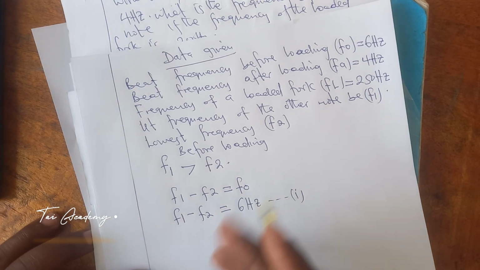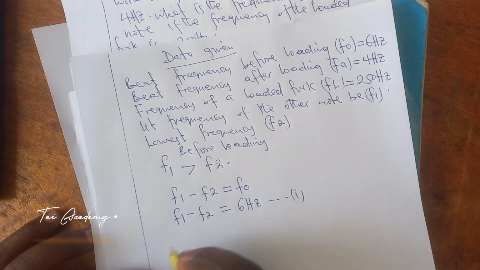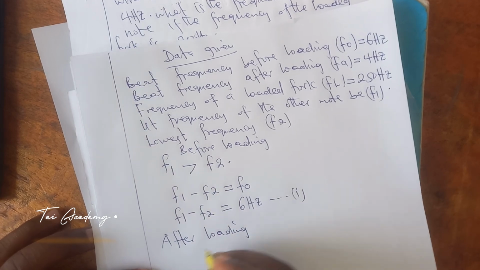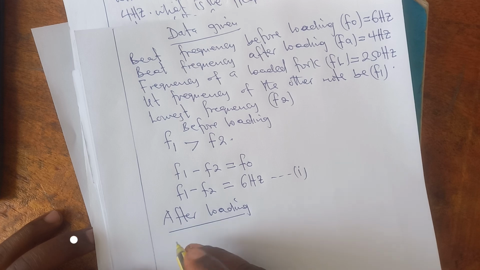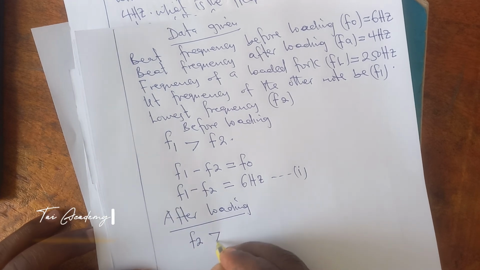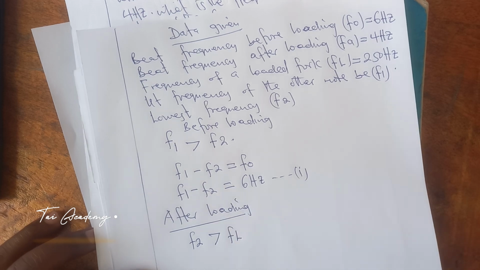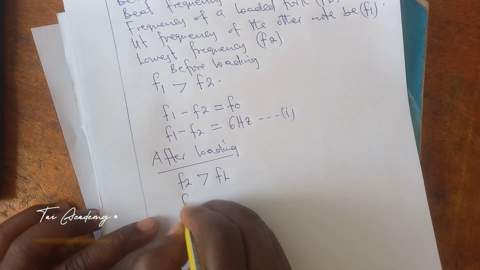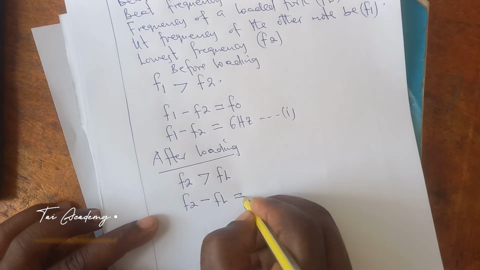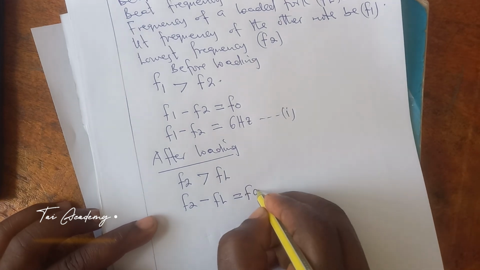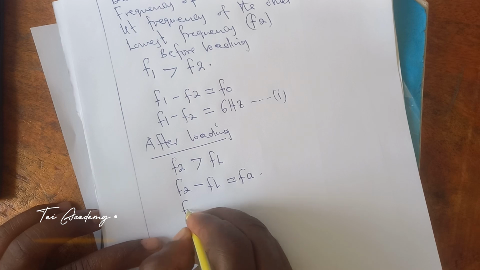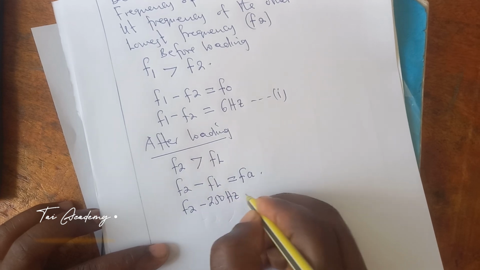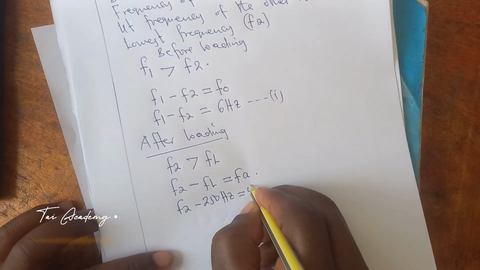After loading, because loading reduces the frequency, frequency 2 must be greater than the frequency of the loaded fork. Now, the difference in frequency gives the beat frequency after loading. So frequency 2 minus the frequency of the loaded fork, 250 Hz, equals the beat frequency after loading, which is equal to 4 Hz.